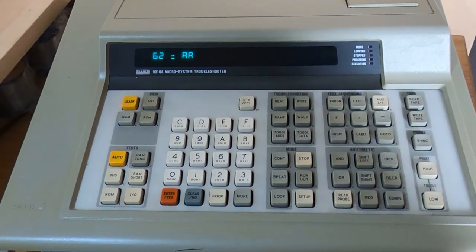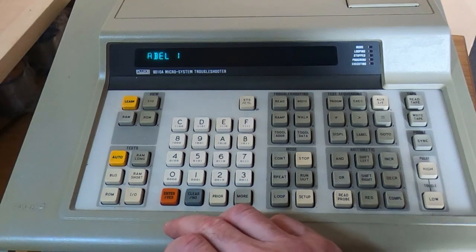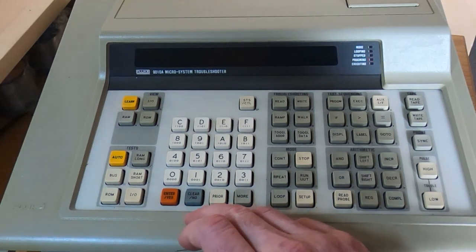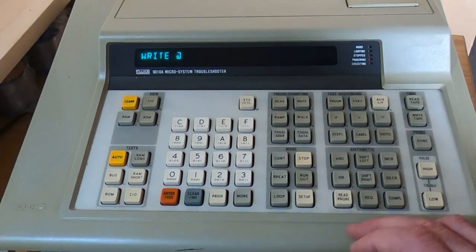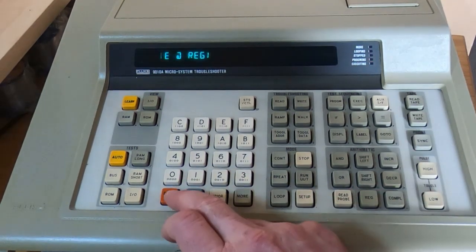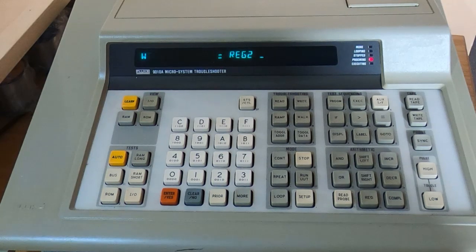I'm going to create a label so I can jump back to this point in the program, and I now want to write the value in register 2 to the address pointed to by register 1. So we'll write register 1, and we'll write to that address the value in register 2.